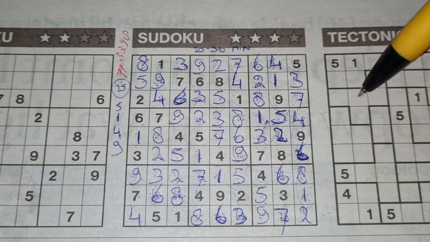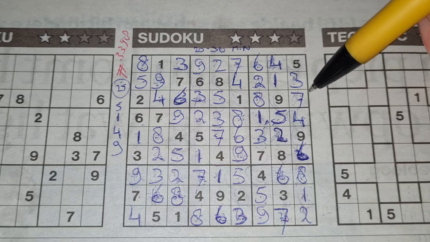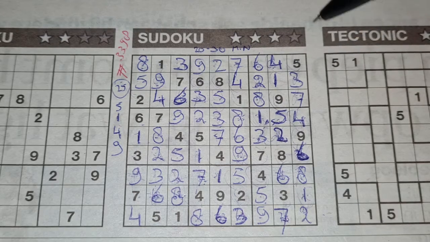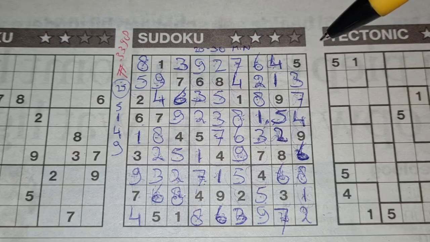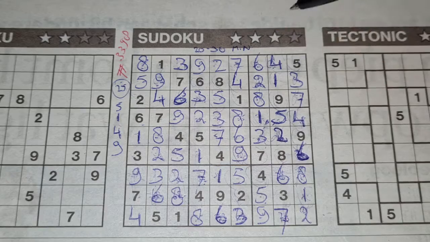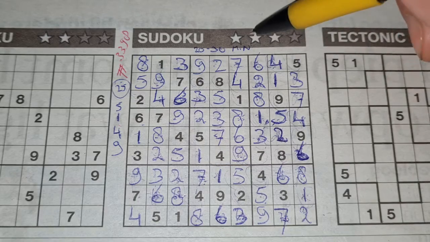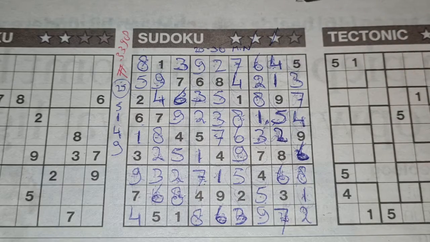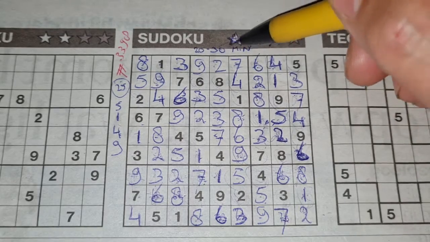Surprised! Did I go too fast for you? I don't know. Please respond if I go too fast and you need to rewind too much. Just say it. I will be slower the next time. But I'm very surprised. 40 minutes, because is this really a 3 stars? No. Is this a 2 stars? No. Because I'm faster than 50 minutes, it's a 1 star.